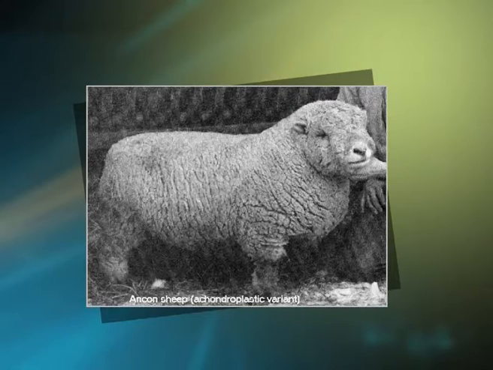Germinal mutations have since been described in a variety of animals and plants. The short-legged Ancon sheep formed by the recessive mutation of the normal type is a classical example of germinal mutation.